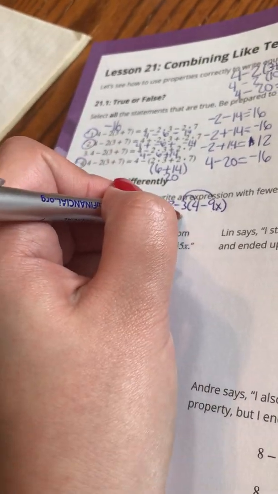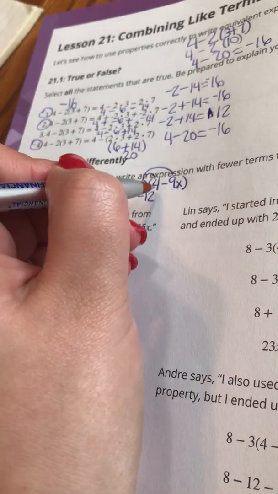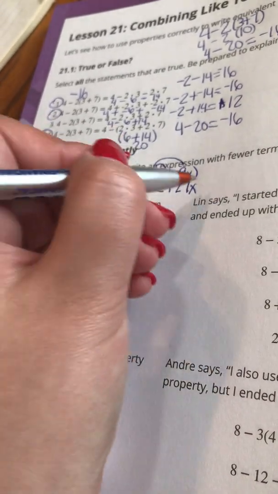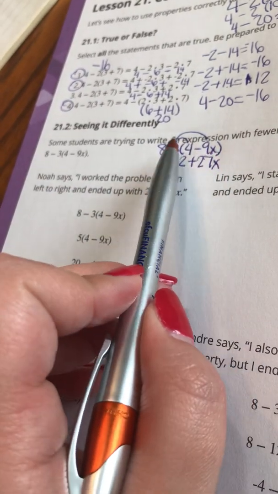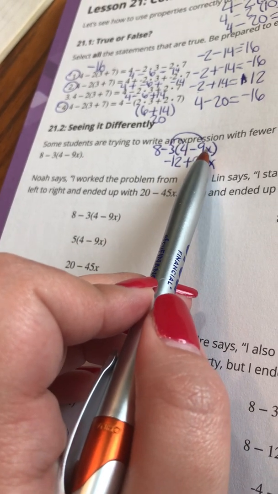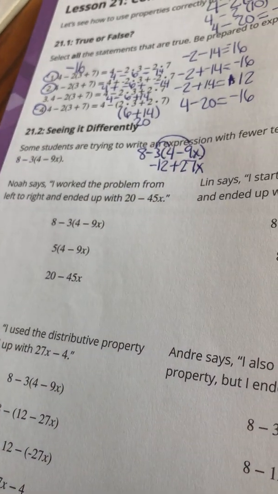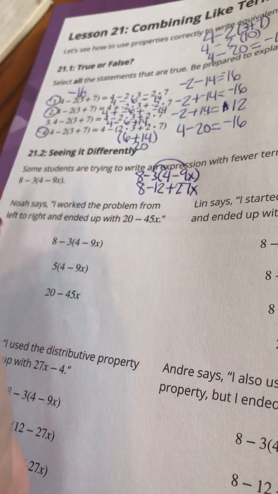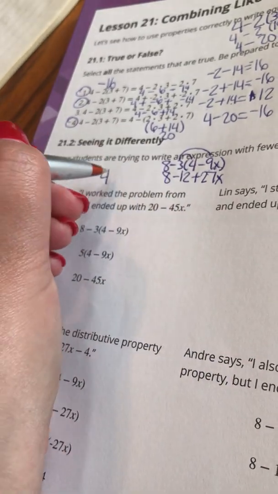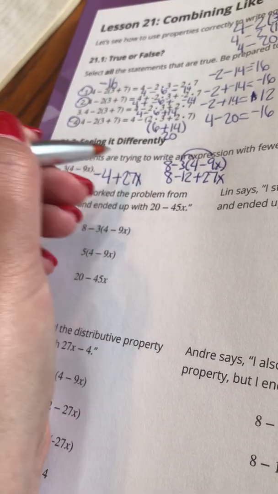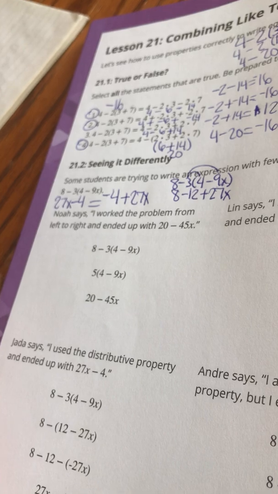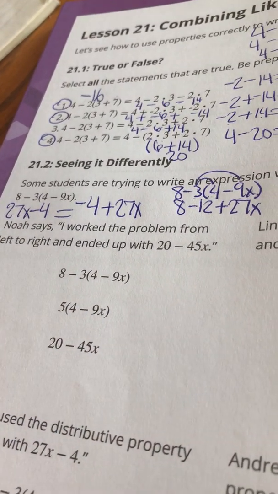So negative 3 times 4 is negative 12. And negative 3 times a negative 9 is a positive 27, and keep your x with it. Because you can multiply a regular number by a number with the x. However, you can't add or subtract a regular number and a number with an x. So 8 minus 12 is negative 4. And then bring down your plus 27x. In which turn, this is the same thing as 27x minus 4. That's the same equation. They're just moved around differently.